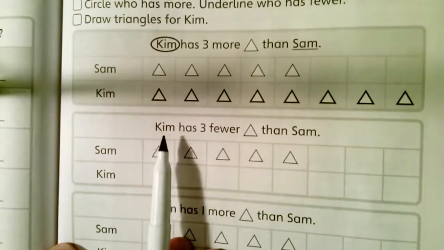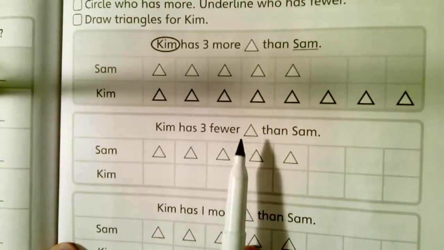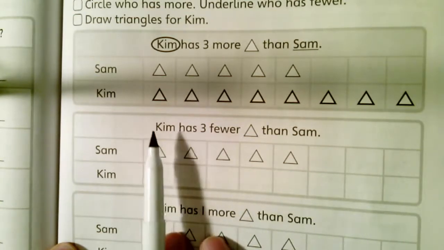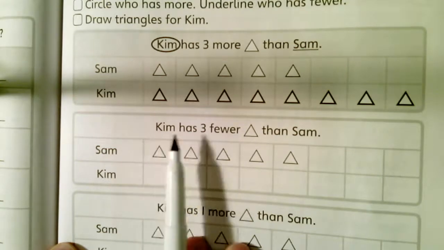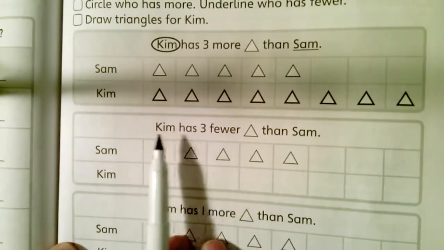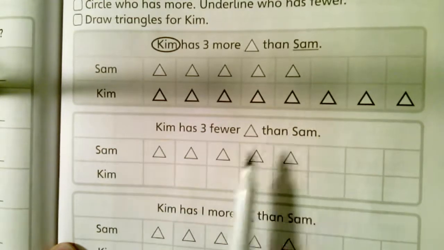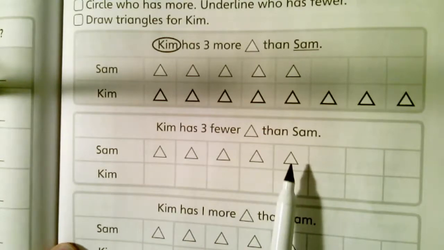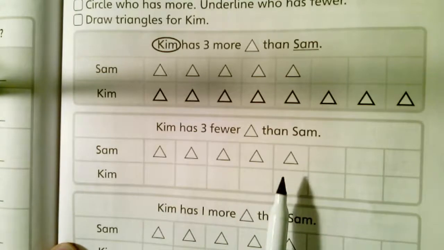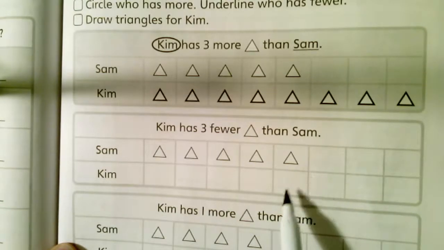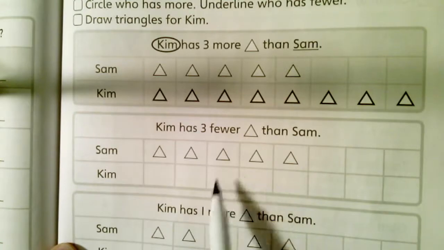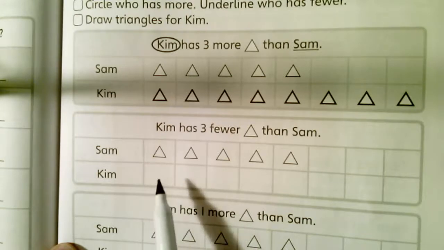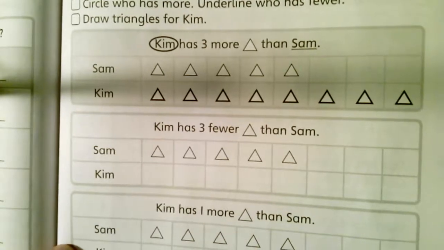In this problem, it says Kim has 3 fewer triangles than Sam. Who has fewer? Who has more? This time Kim has fewer. It says Kim has fewer. So Kim is going to be underlined. Sam is going to be circled. Sam has more. So when I look here, 1, 2, 3, 4, 5, Sam has more. Kim is going to be less. How many less? 3. So I could put a little X, an X, and an X, and then I think Kim may only have 2 triangles. See if you get the same answer there.